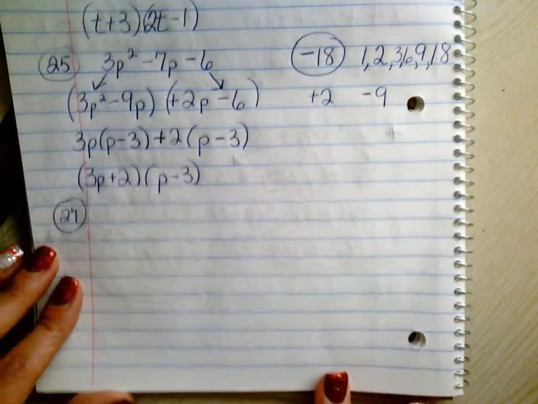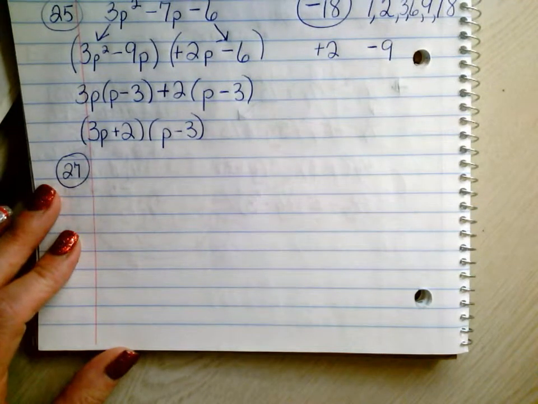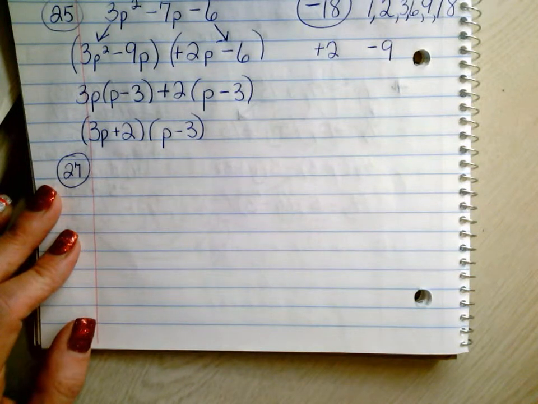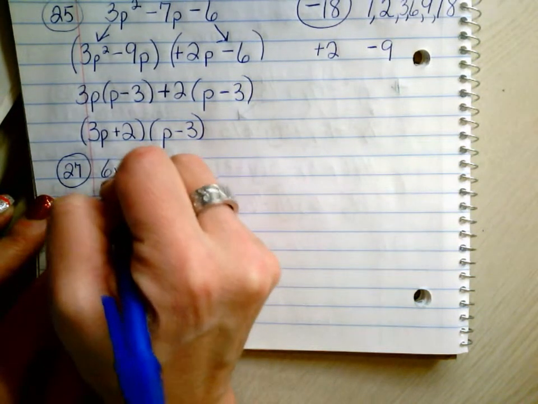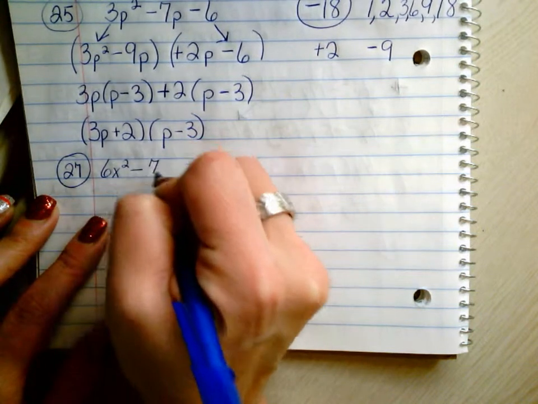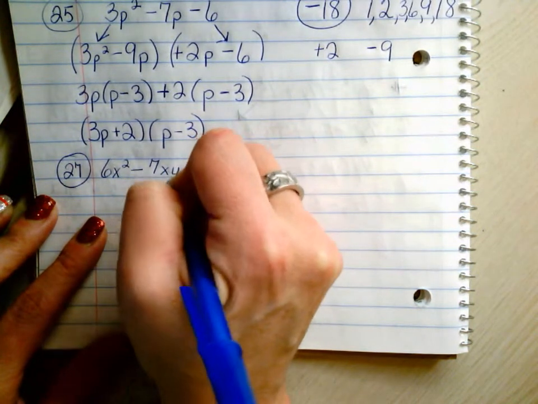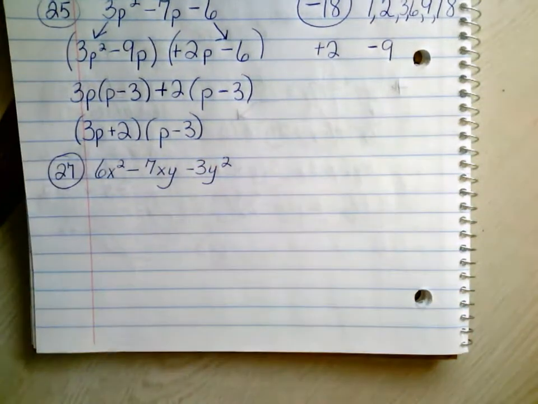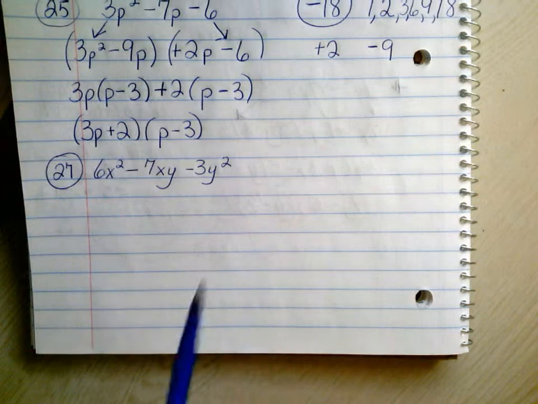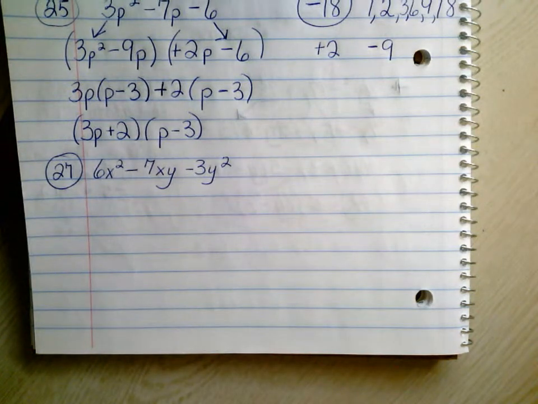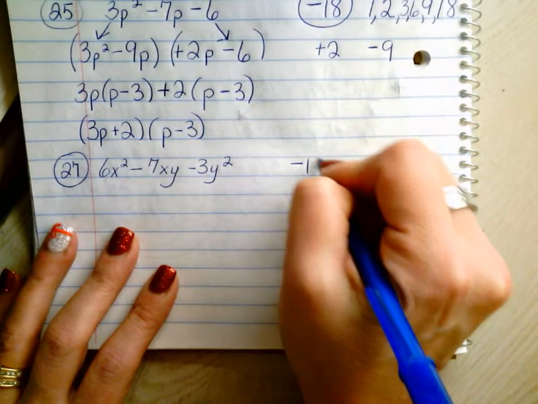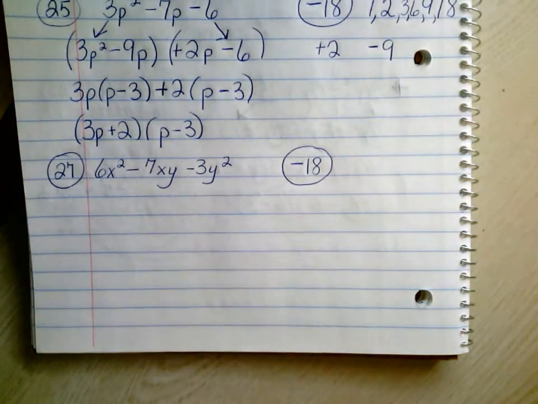Okay, 27. 6x squared minus 7xy minus 3y squared. Don't let the letters fool you into thinking that this is impossible, still using the same method. Okay? Product 6 and 3 is negative 18. Same product. Isn't that interesting?